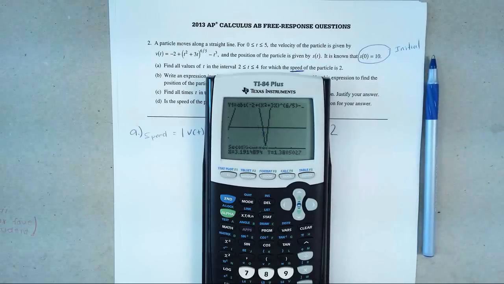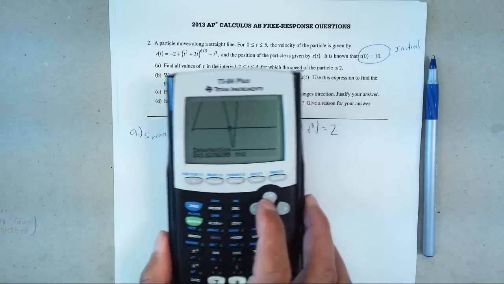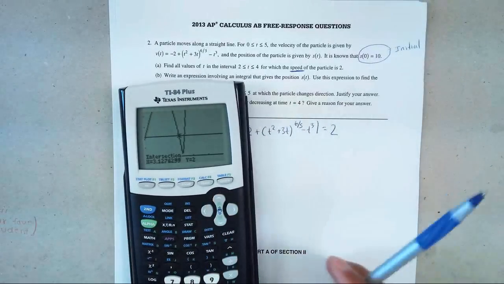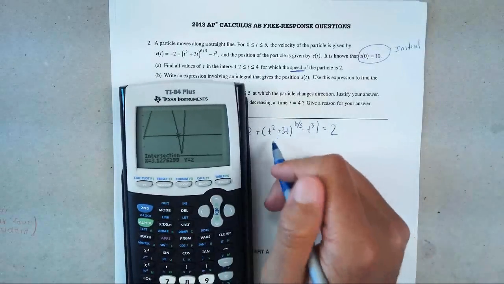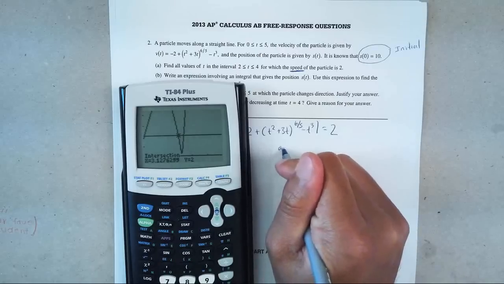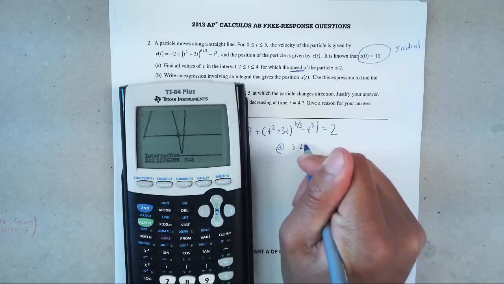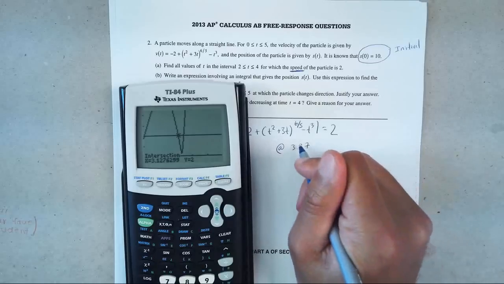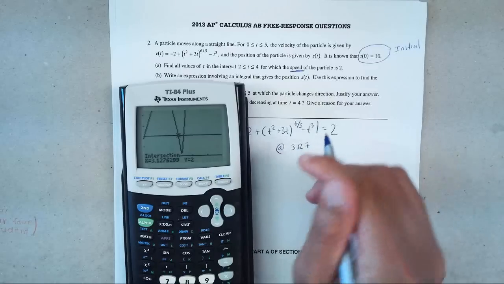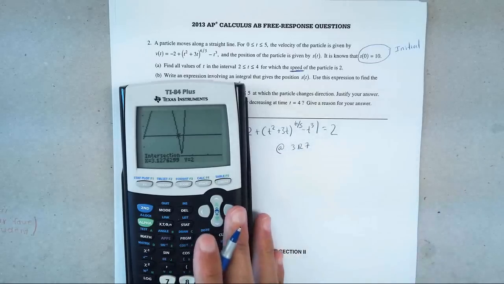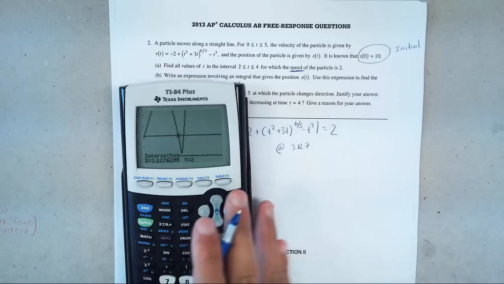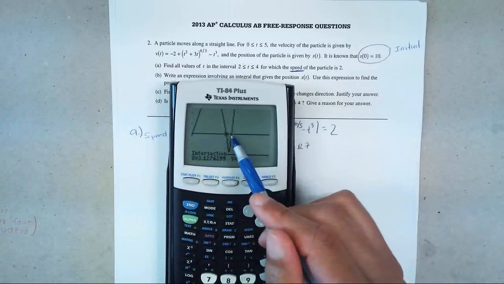Press enter, and it's always going to say guess. Just press enter whenever it says guess. It'll give you 3.127. That means that the first time that the speed of the particle between 2 and 4 is equal to 2 is at 3.127, and one thing you want to do when it comes to your AP exam is at least round to 3 or 4 decimal places. But it's also equal to 2 at another point right there.